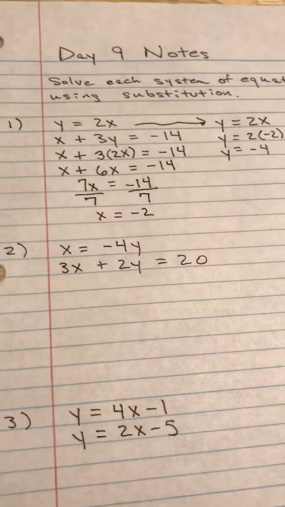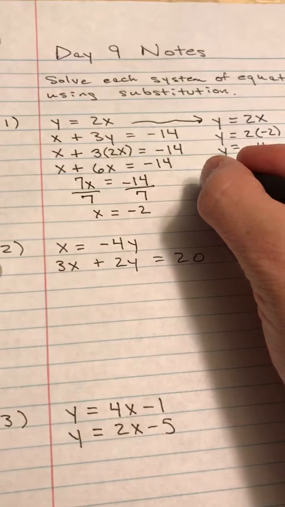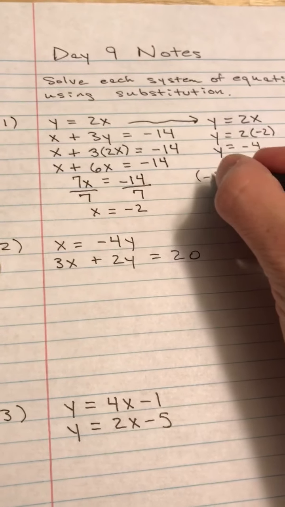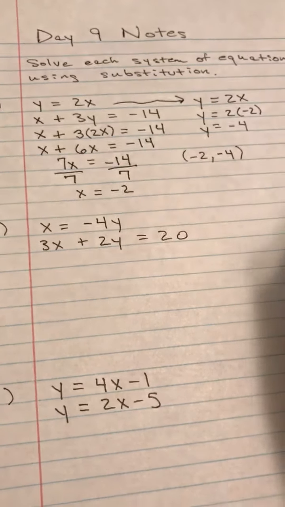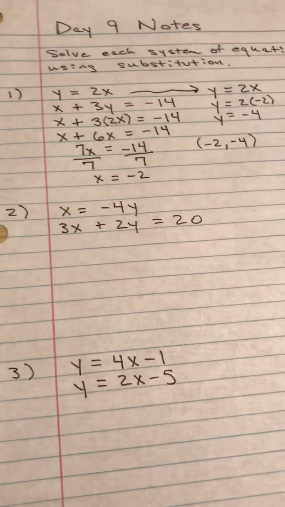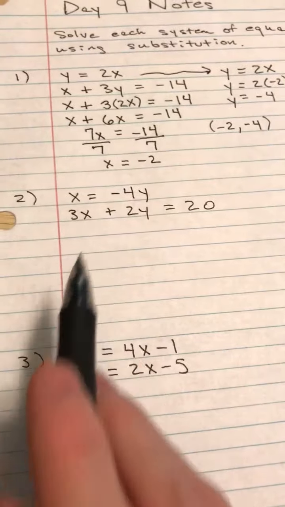Now I write my ordered pair. I always put my x number first, negative 2, and my y second. And that's how you do it. Let's try this next one.